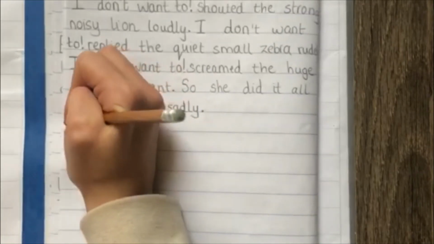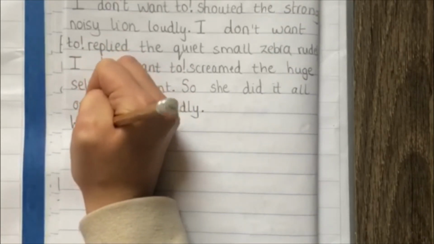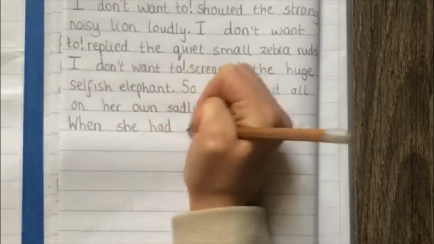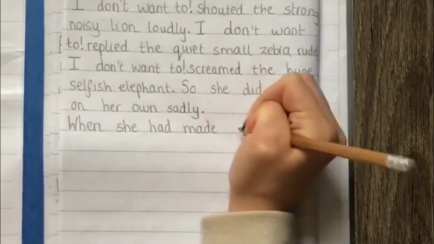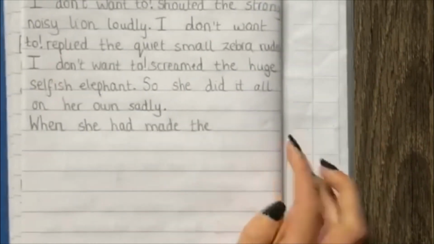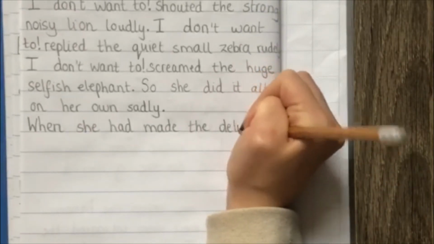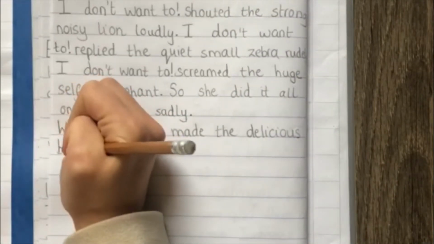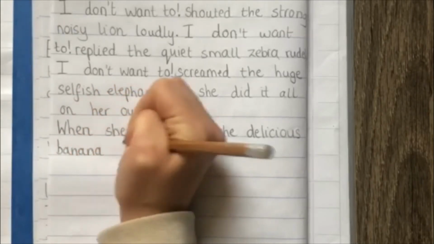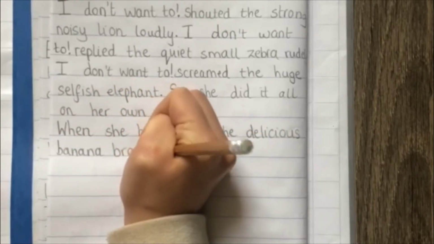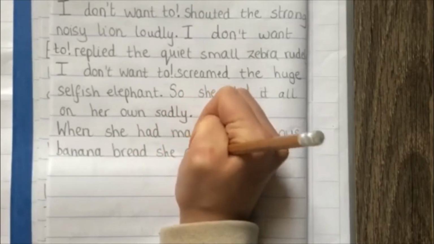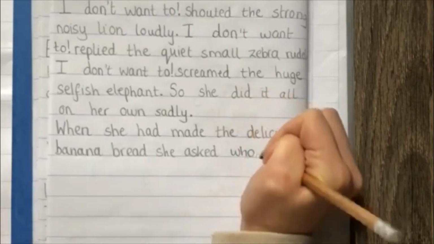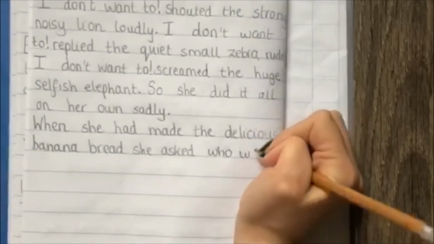So, capital W, when she had made the delicious banana bread, she asked, what's she going to ask?